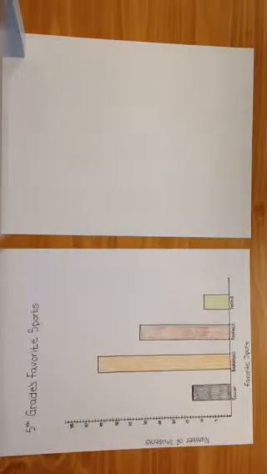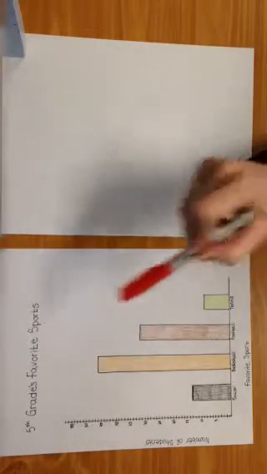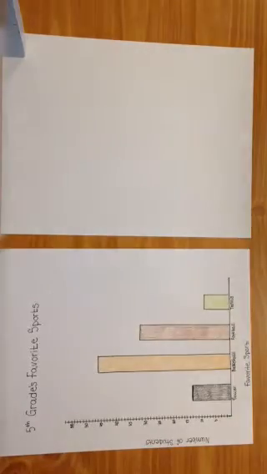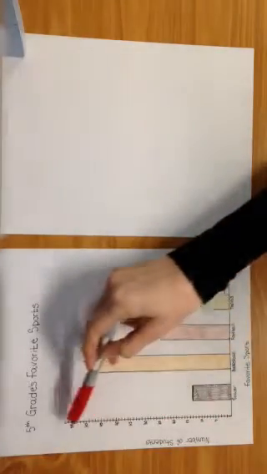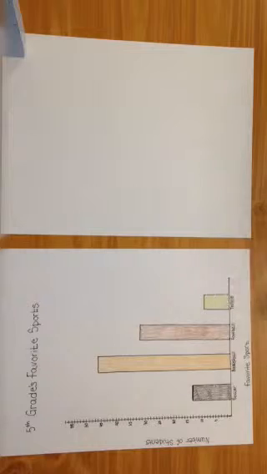Today we are going to look at how to interpret, analyze, and compare data that we find on bar graphs. Right here we have an example of a bar graph. We asked 100 fifth graders what their favorite sport was between soccer, basketball, football, and tennis. Now we already know that there are four main parts to a graph. We have the title, the labels, the scale, and the bars.